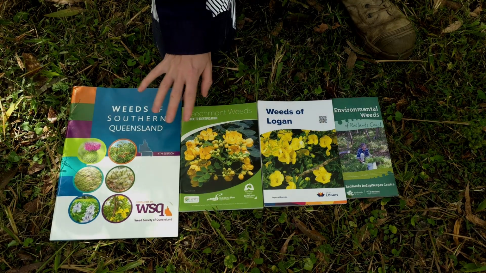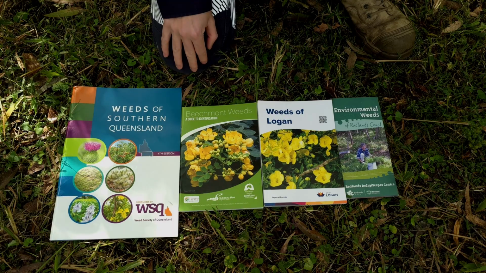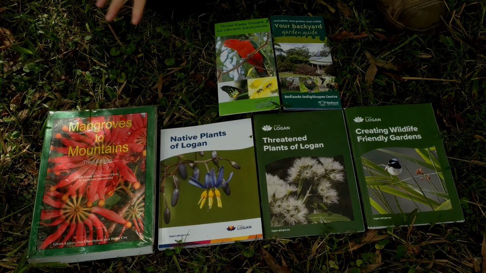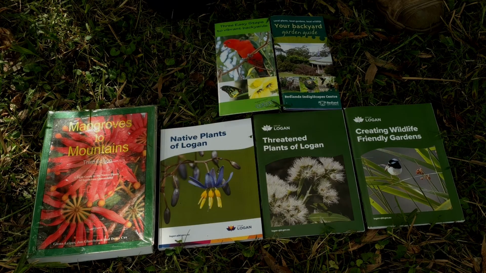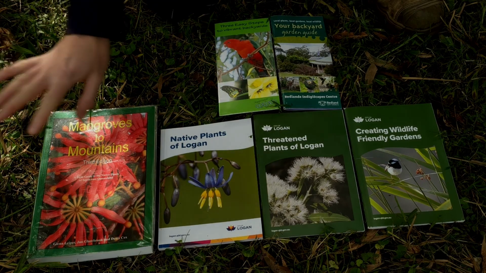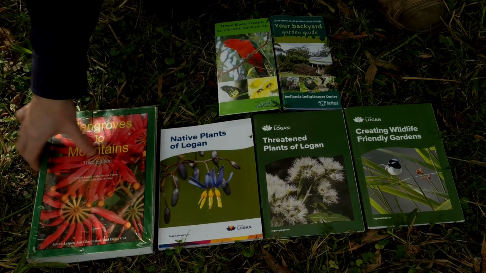All these resources are free, and if you attend any local council event, it's likely you would be able to get one of these. All of this information is targeted at plants and how to create a wildlife-friendly garden. You won't be able to get a Mangroves to Mountains for free, but it's very useful.